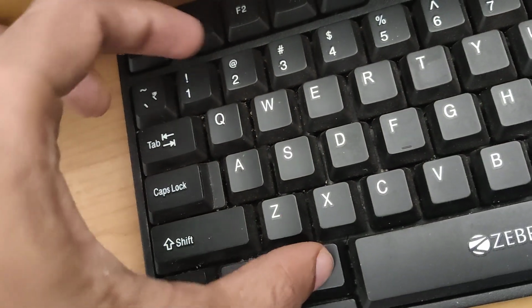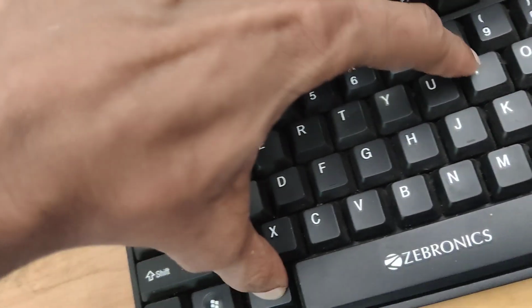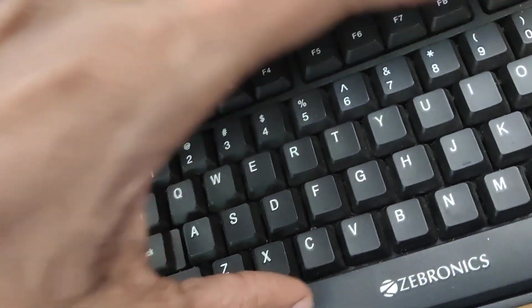So you must remember, you must press this Alt key and W key at the same time. After that you must press this I key also without removing your finger from this Alt key.